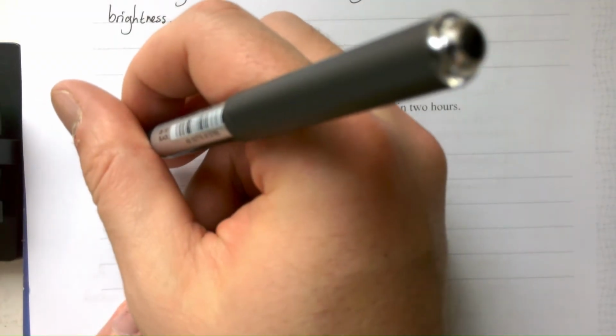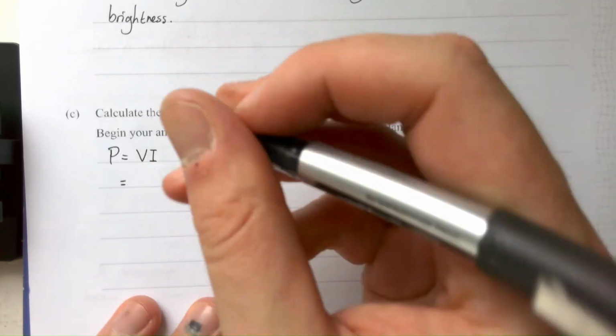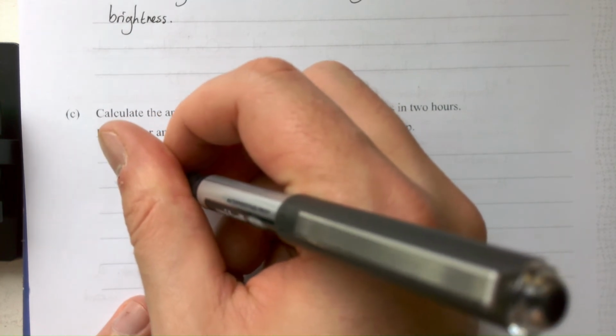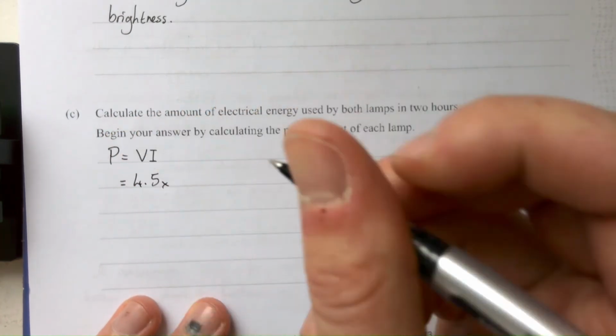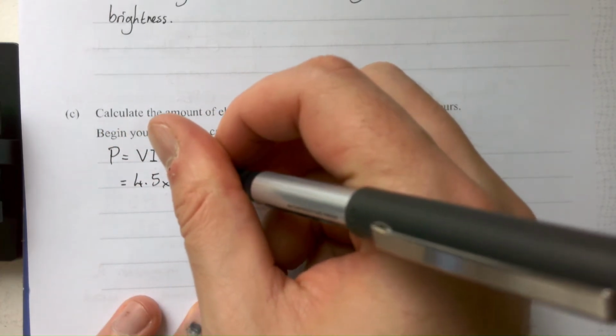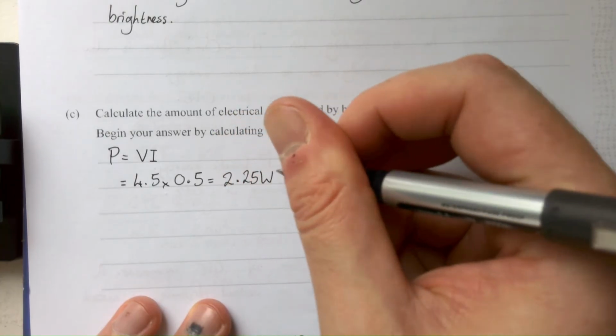So, if power equals VI, then the power of one bulb is going to be 4.5 volts multiplied by 0.5 amps, which equals 2.25 watts.